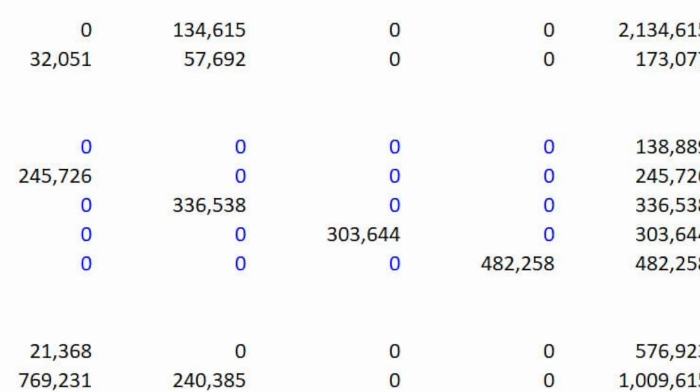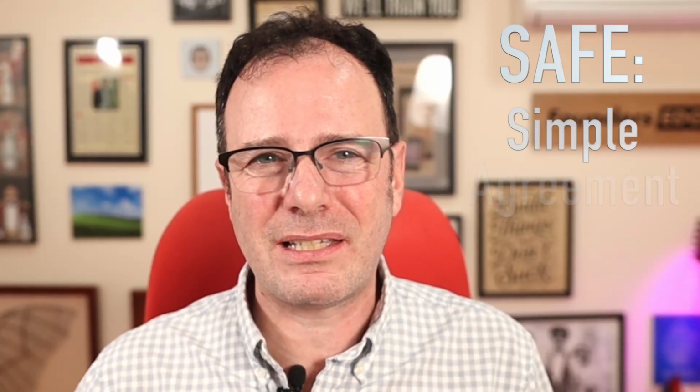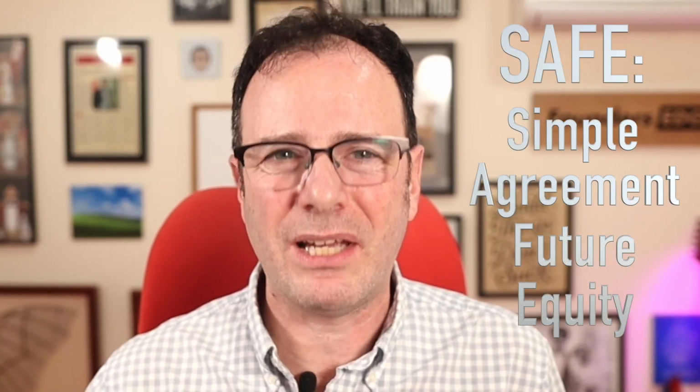Now, most early stage deals use safes or convertible notes. There's plenty of resources online that talk about the details of safes. I have videos on that as well, but in plain language, this is just a simple agreement for future equity. The important difference is that you want to know how these things convert and track for you and your ownership. Investors usually want preferred stock, and founders and employees usually hold common stock.